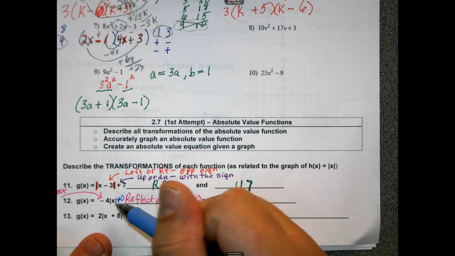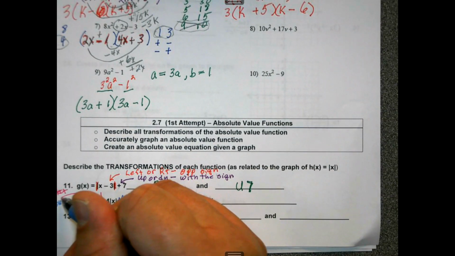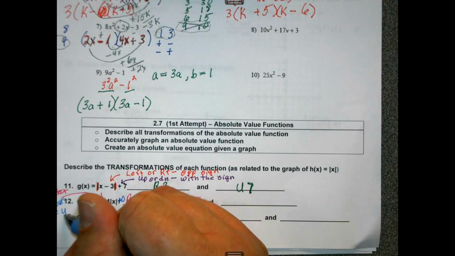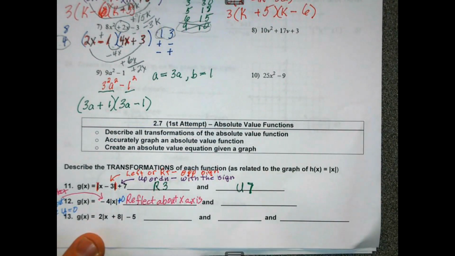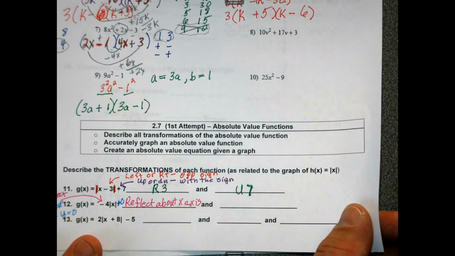So that means this is being reflected about the y equals 0 line, right? Do you understand? Well, the y equals 0 line is what?